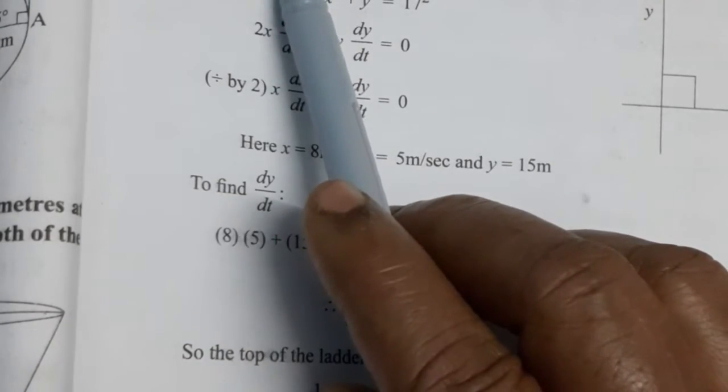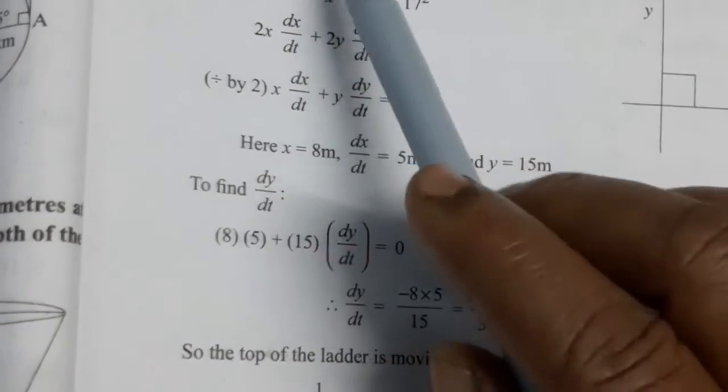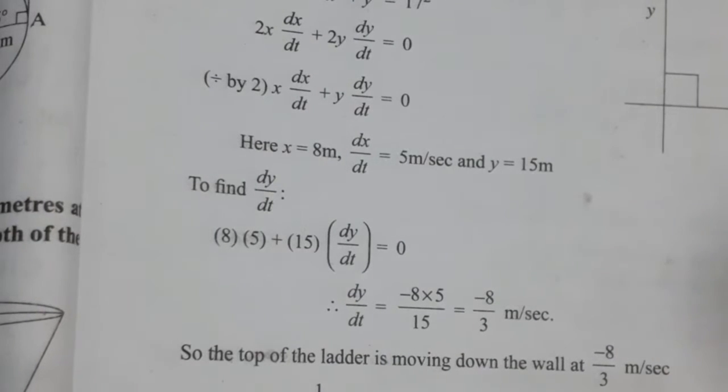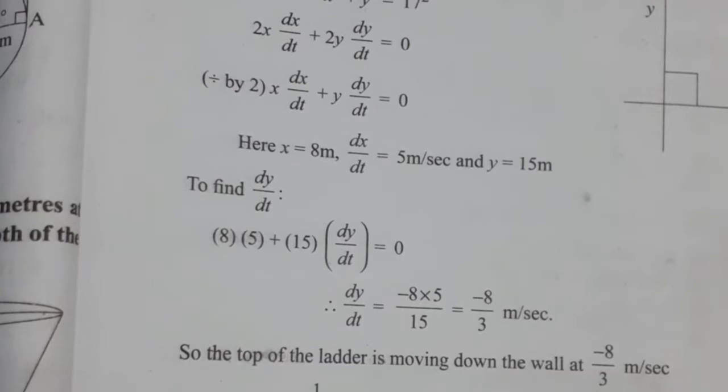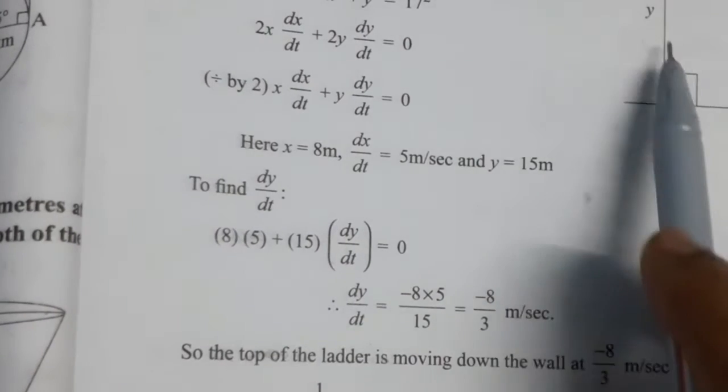Suppose x is equal to 8. What is this? This is the ladder. This is the base of the wall. This is the height of the wall.